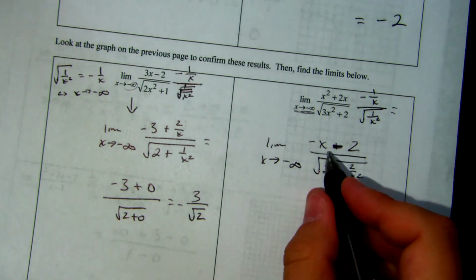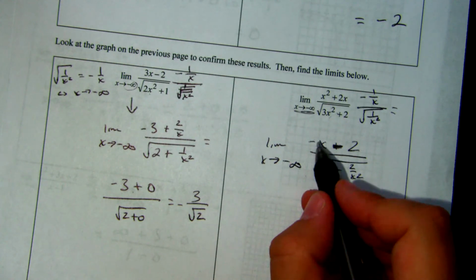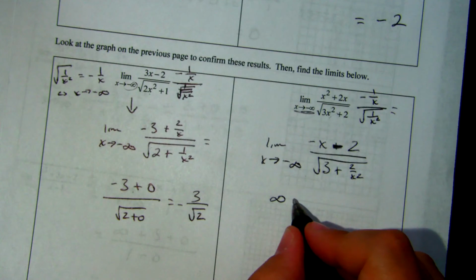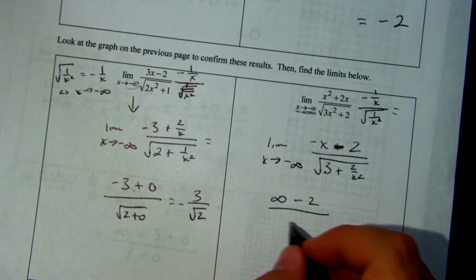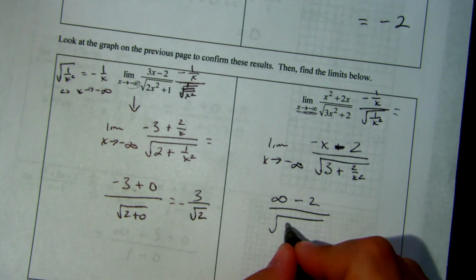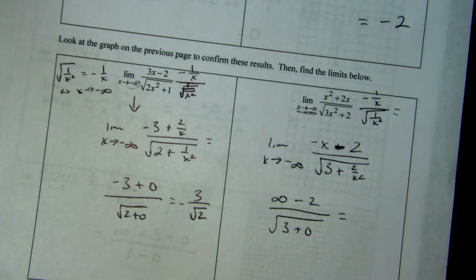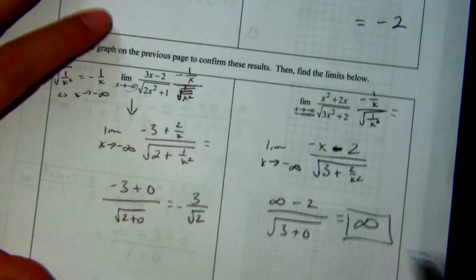Now I can put my stuff in. Negative over negative infinity, that's going to be infinity, minus 2 over the square root of 3 plus 0. So I get infinity minus 2 over the square root of 3, but what is that? That's just infinity, so we don't really care.